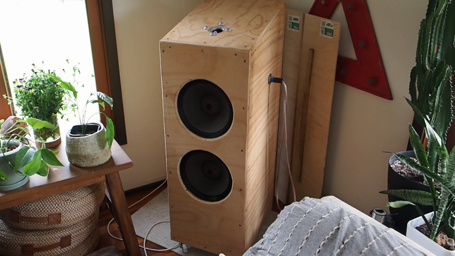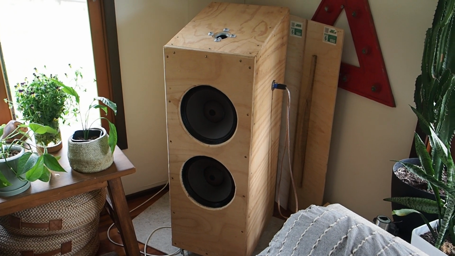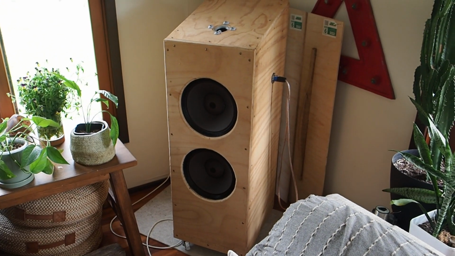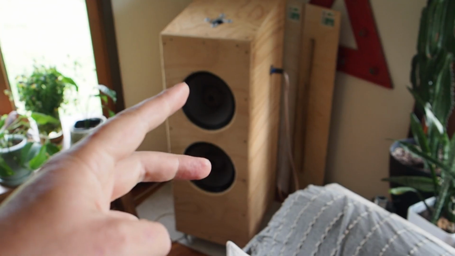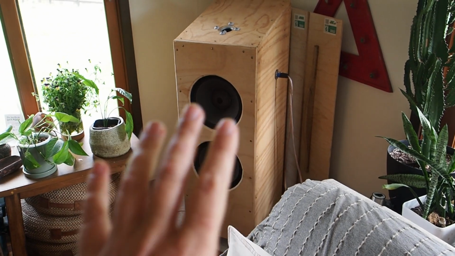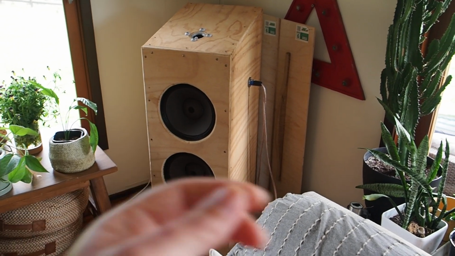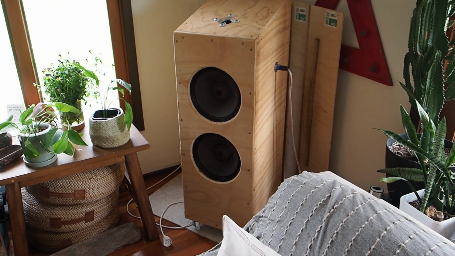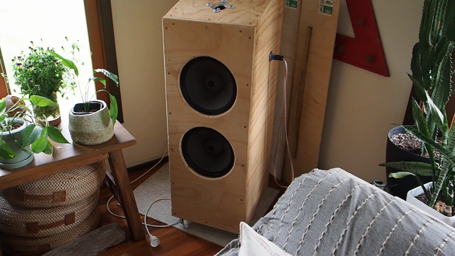Well, efficiency. So one of the major aspects of the Lancelot design is also efficiency. This is why we use these high efficiency Altecs that have very low FS, so very low self-resonance frequencies. This means they can extend low, are very efficient, and we're using some of this efficiency to get a better bass response. The cabinet is also designed for that.